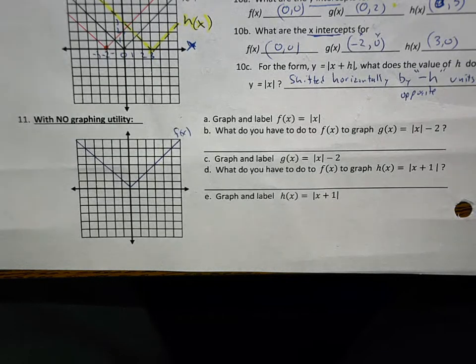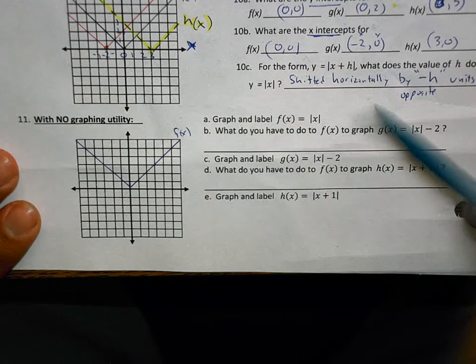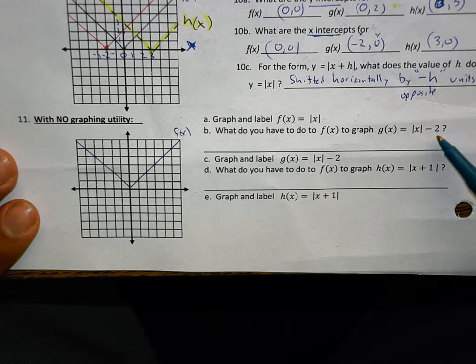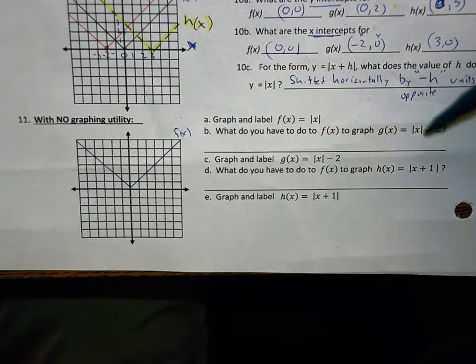Let's check to see if you understand. What do you have to do to this function to graph g of x, which is absolute value of x minus 2? What will this minus 2 do to that graph? If you know, tell the person you're sitting next to. What will this do?